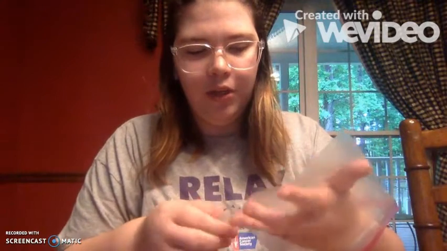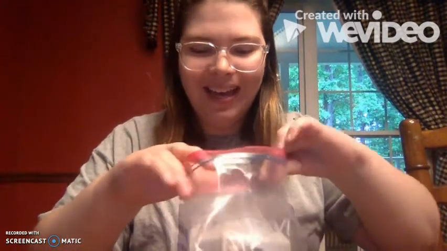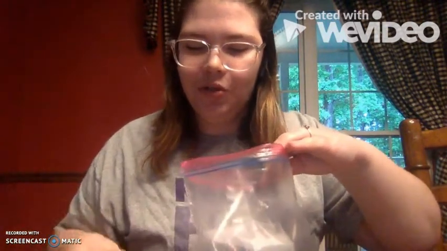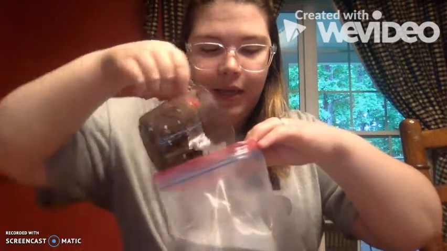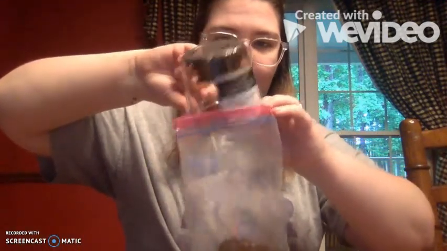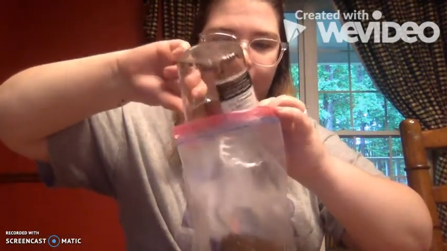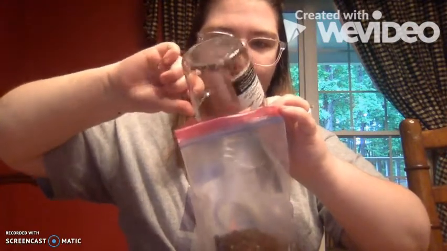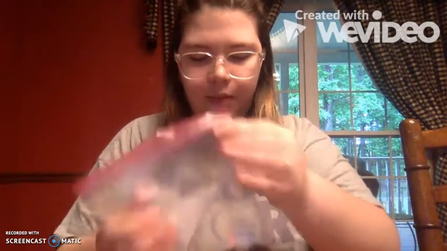Make sure there's no holes in it, because if it has holes in it, then it won't do the experiment right. So we're going to take our half cup of dirt and put it into the bag. It's okay if it doesn't all go in there. Also, you could just use a spoon or whatever. Nothing really too exact here.